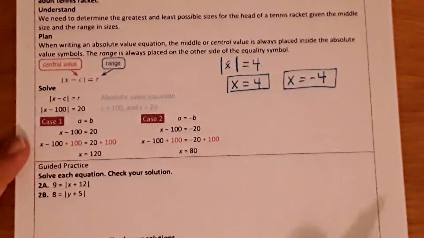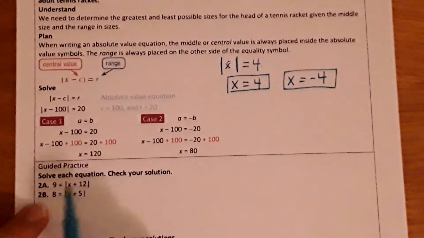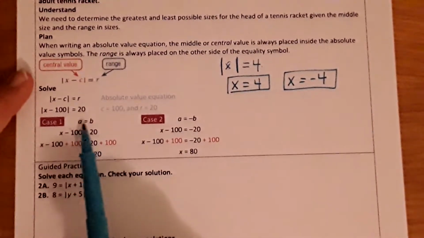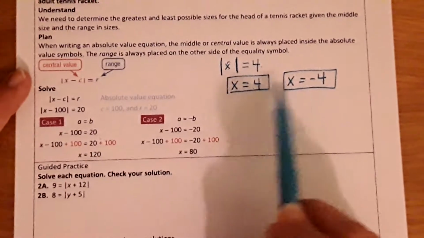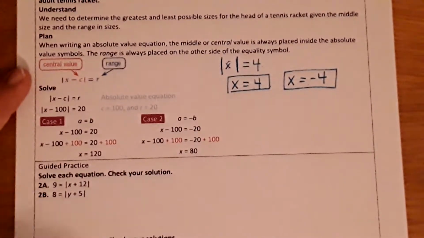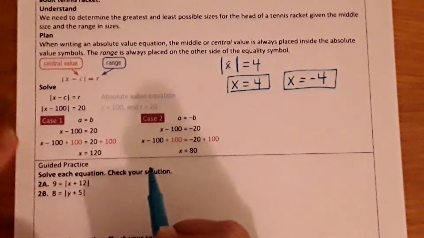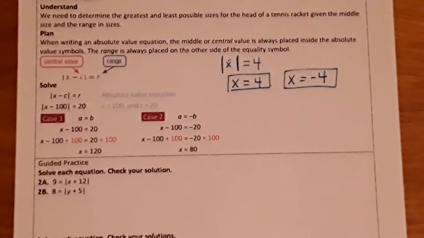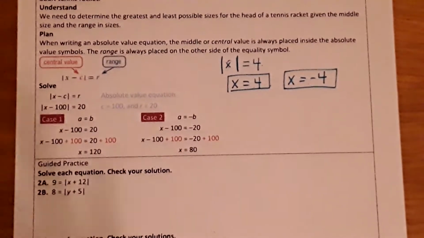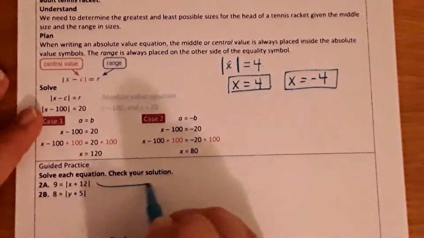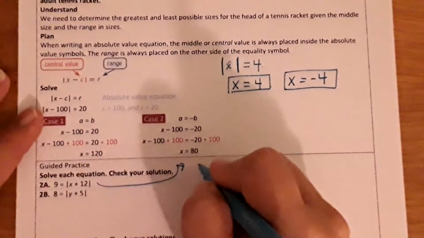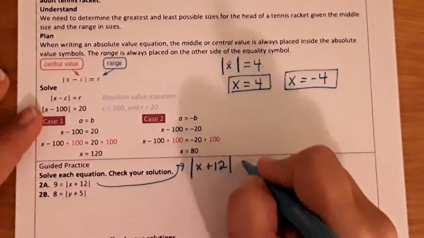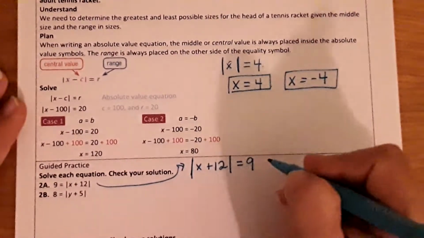Okay, so we're going to do 2a. So if you look at case 1 and case 2, they set it up a equals b, a equals negative b, just like I did this. So we're going to take 2a and we're going to do that. So I'm going to invoke the symmetric property because I want my absolute value to be on the left-hand side. So I'm going to do 2a up here. So I'm going to write x plus 12. The absolute value of x plus 12 equals 9.